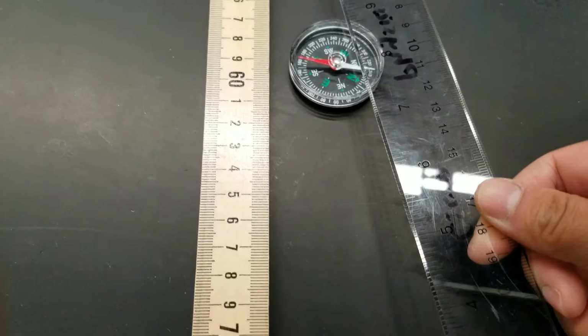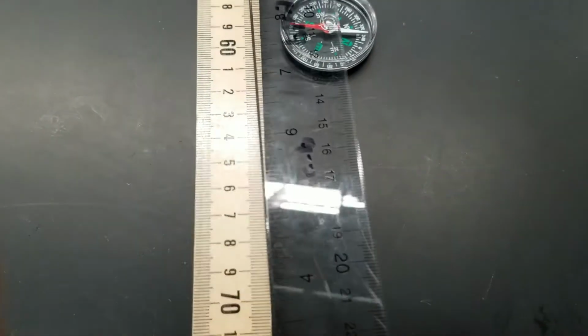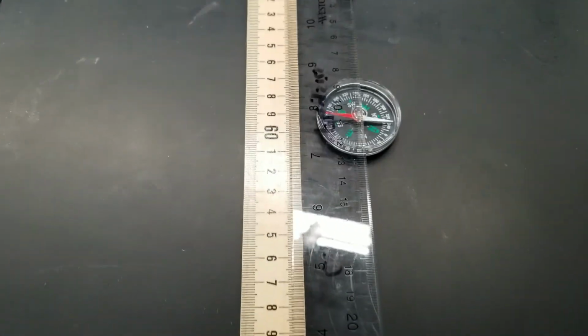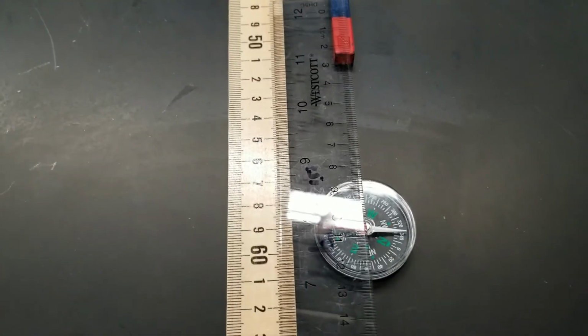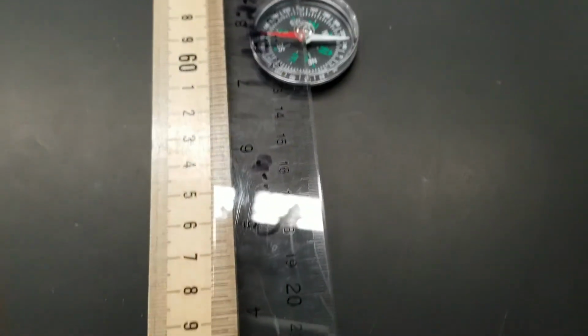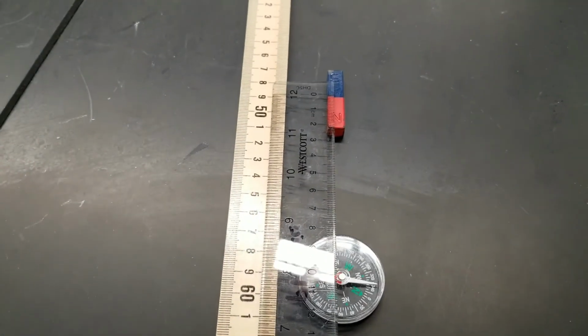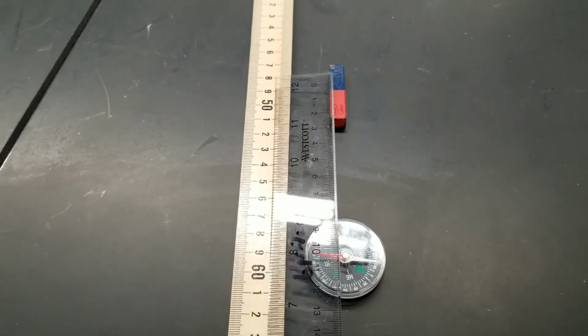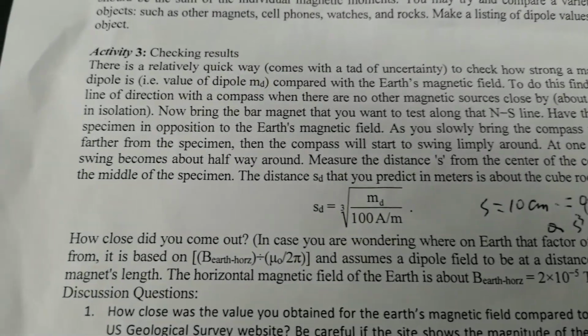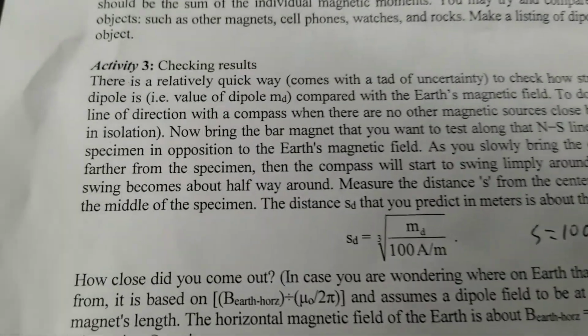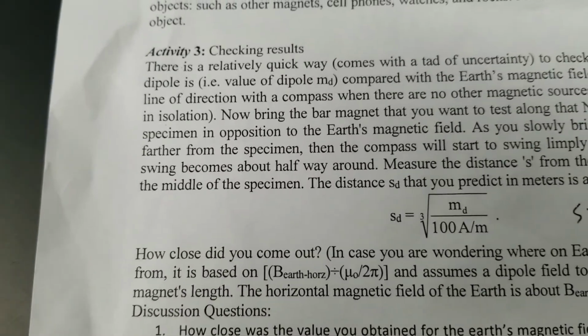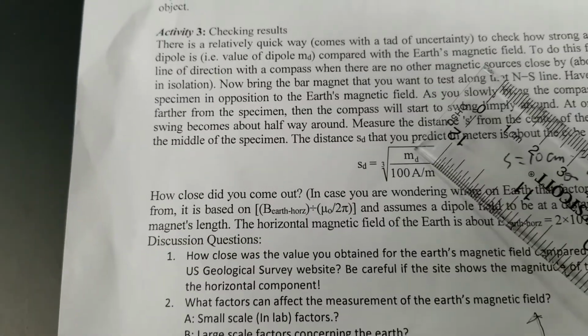Okay. So the distance here is about 10.5 centimeter. By using this distance, and following the procedure, you plug that number into this equation and you can estimate the value of the magnetic moment.